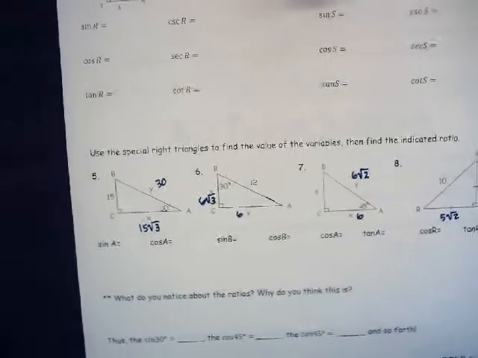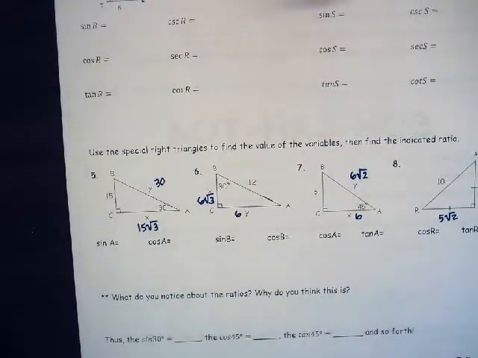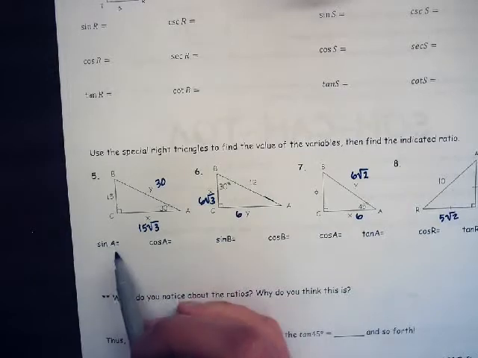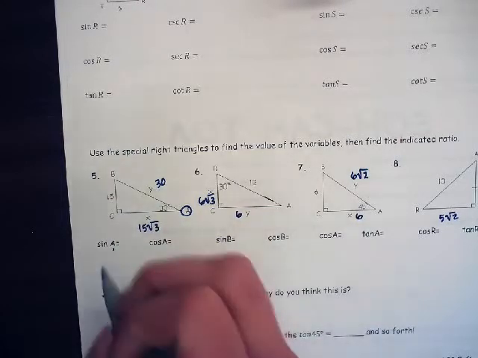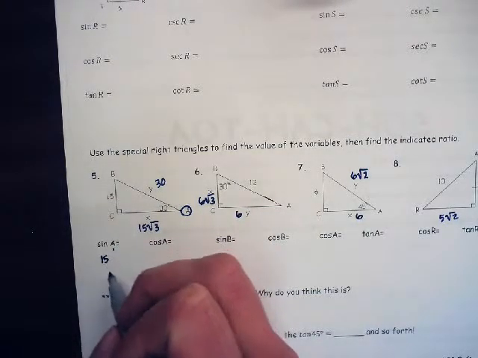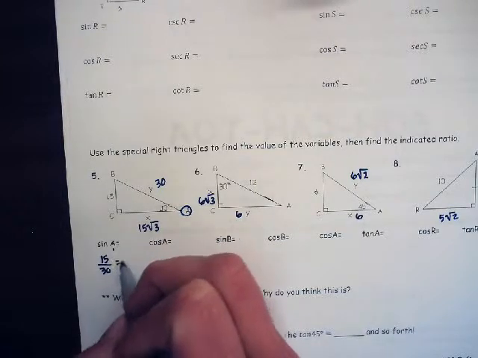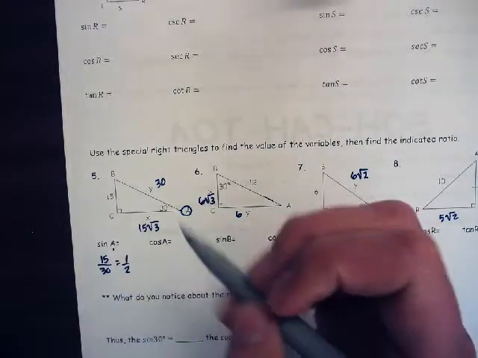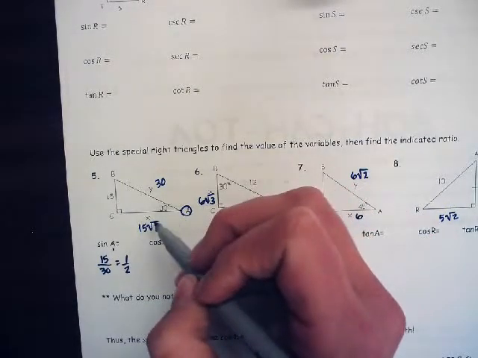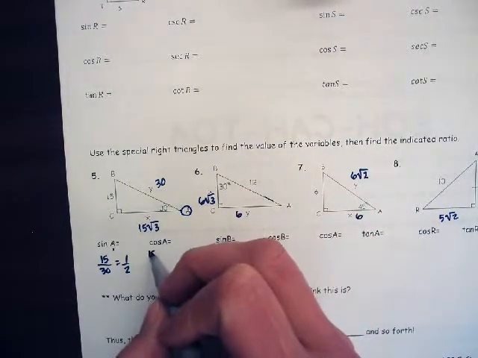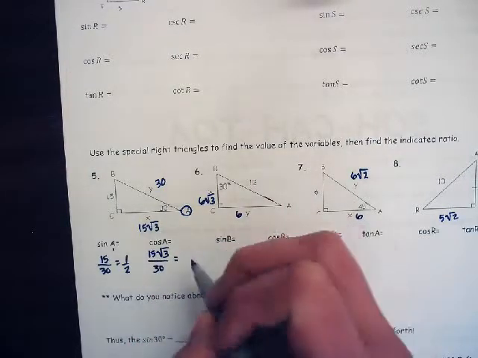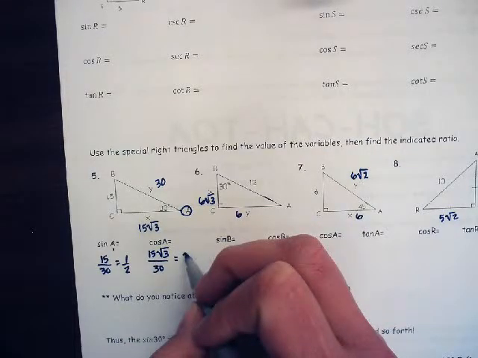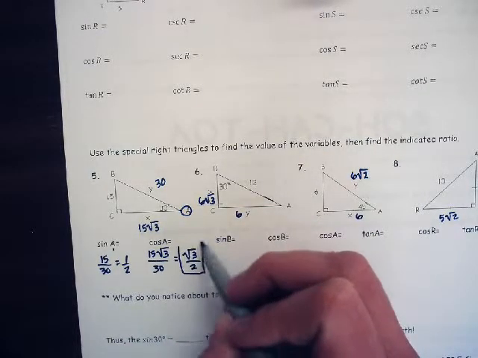So now let's figure out what this has to do with our trig ratios. Let's first figure out what the sine of A is. Since it says A, I know this is my reference angle, and I circle it. We can say opposite over hypotenuse, since that is the sine ratio, which would be 15 divided by 30. And that reduces to 1/2. The cosine of A is going to be the adjacent side over the hypotenuse, so that would be 15 square root of 3 over 30. And this reduces to square root of 3 over 2 when I simplify it.